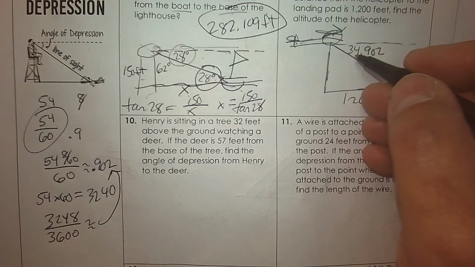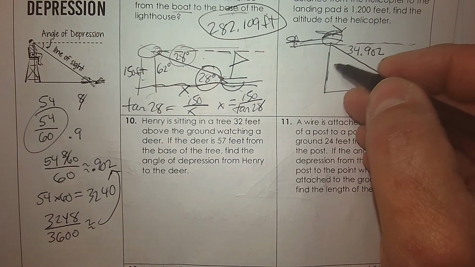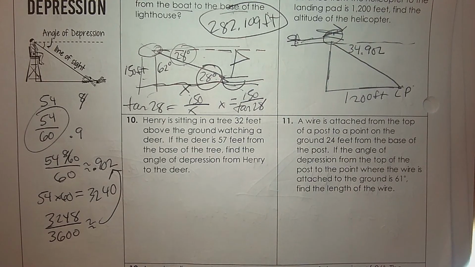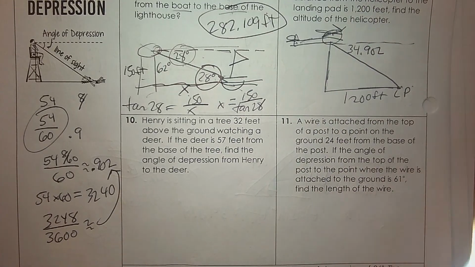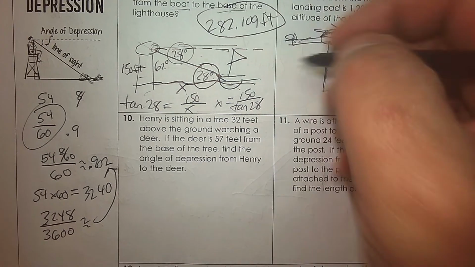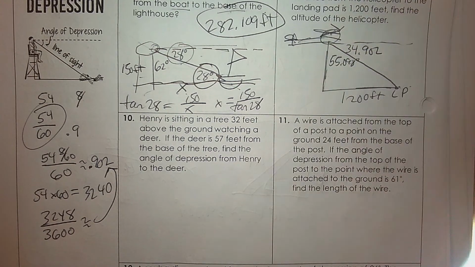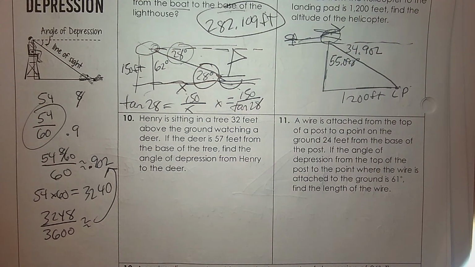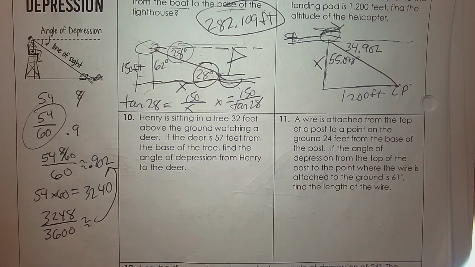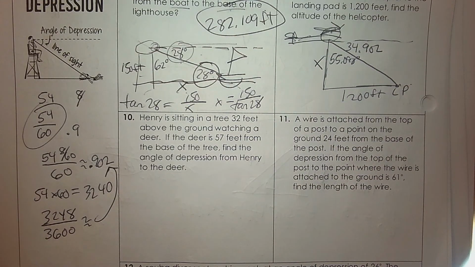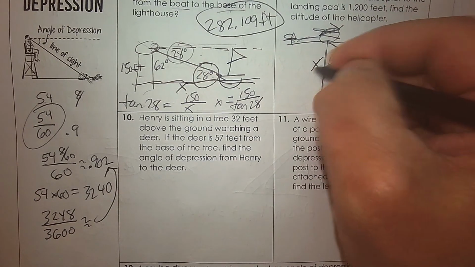What would happen if you subtracted 90? Let's just do that. Subtract 90, what's the angle inside the triangle? And you get 55.098. If I want to find the altitude of the helicopter, that's this side, going directly up.